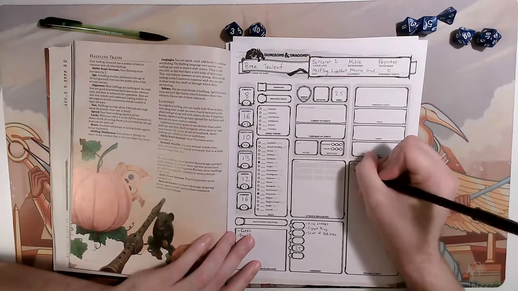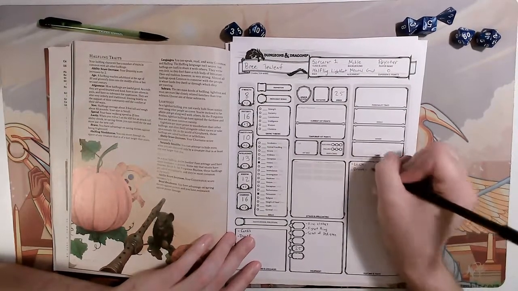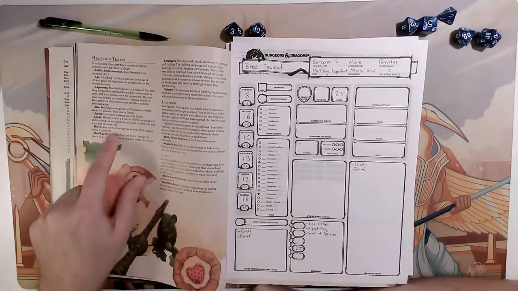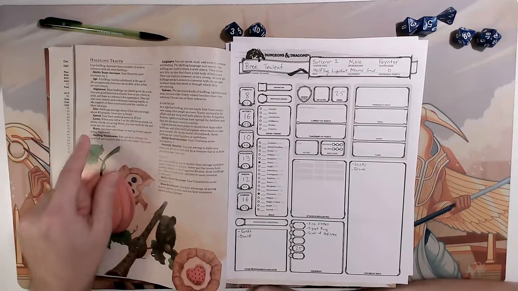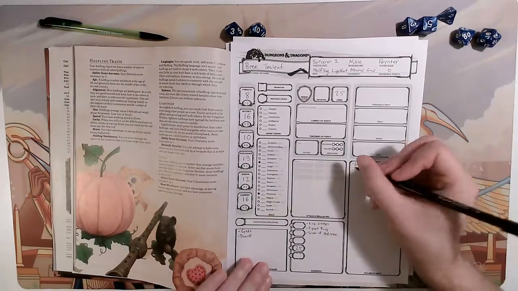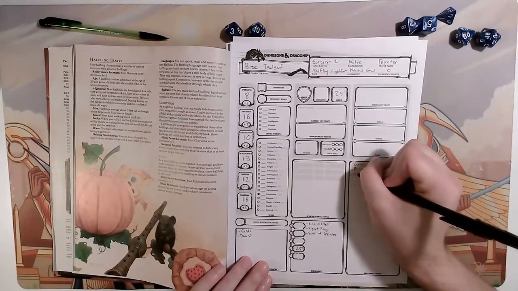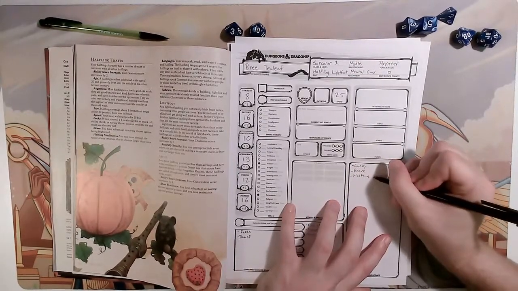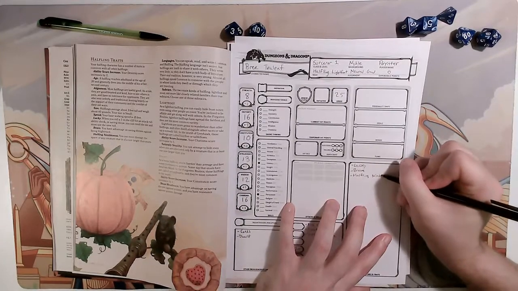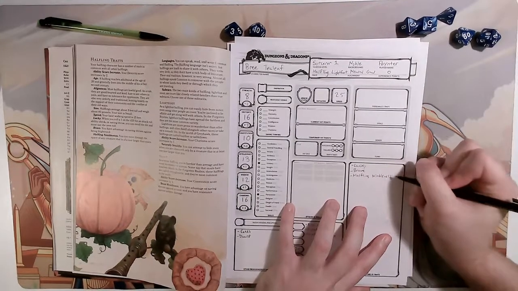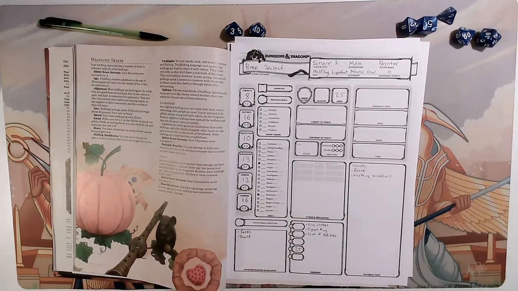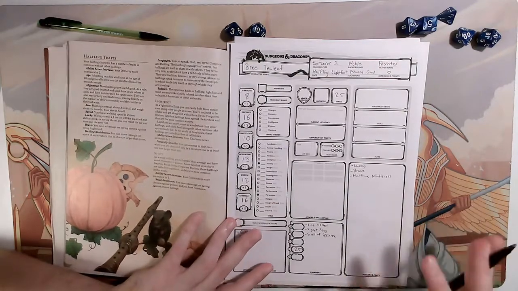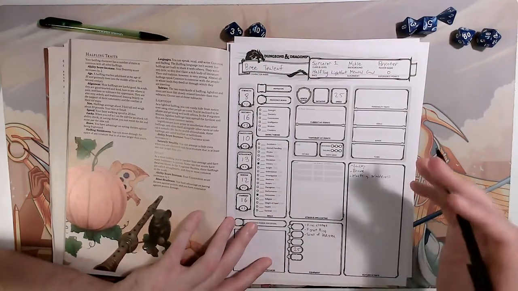She's also brave, which means that she has advantage on saving throws against being frightened. And she has something called Halfling Nimbleness. So she can move through another creature's space if they are larger than her.